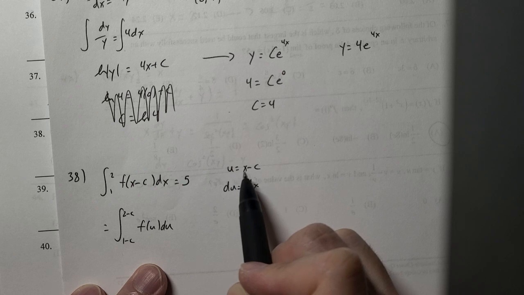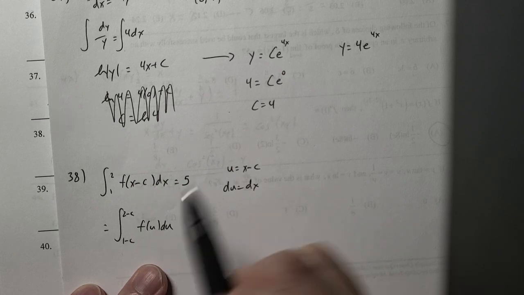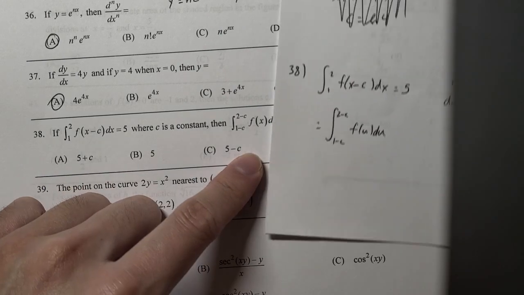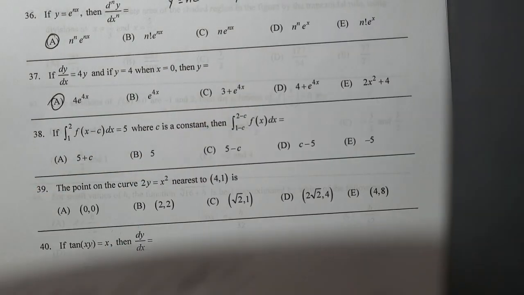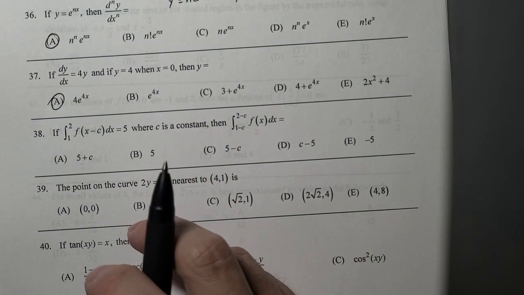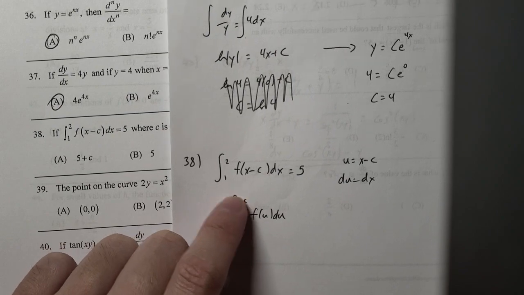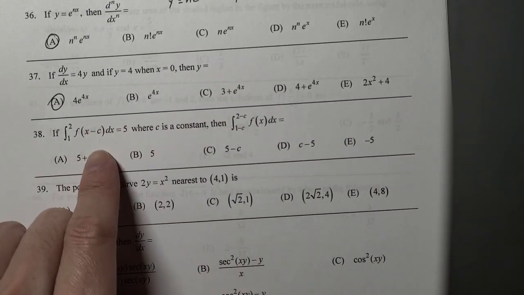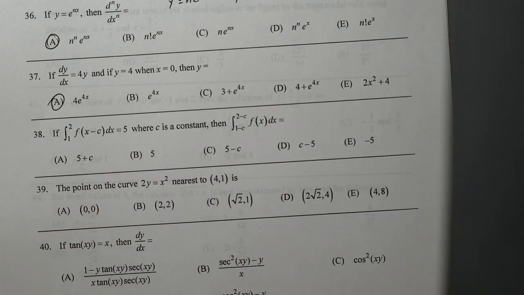Plug in x as 2, you get u is 2 minus c. And then it becomes f of u du. This looks exactly like this. Just one's u, one's x, same thing. These two are equivalent. So it's equal to 5.